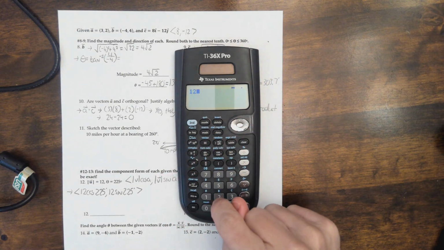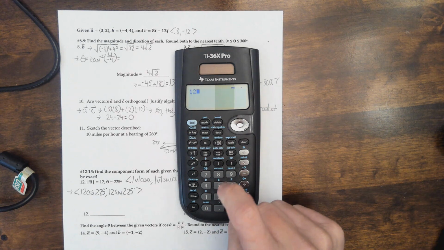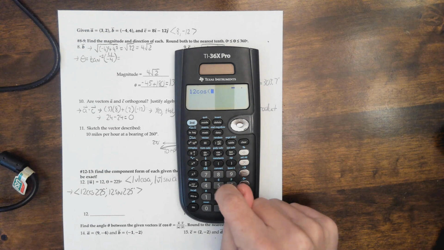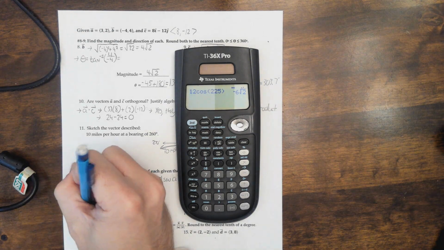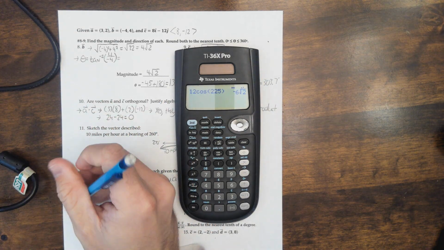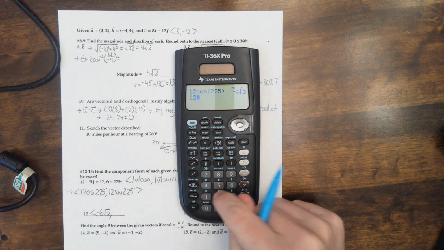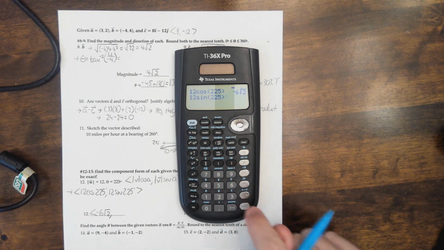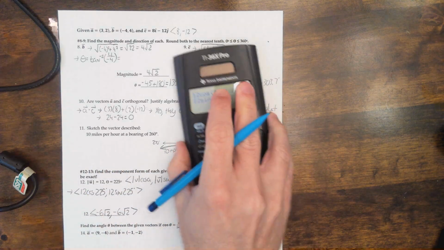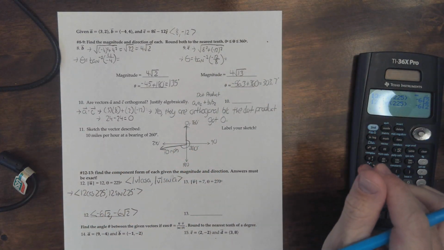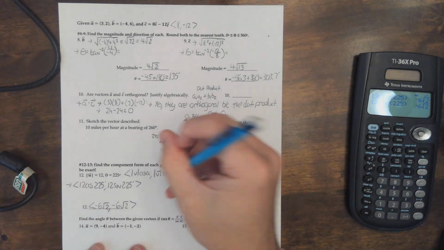And so that's going to be 12 cosine 225. Hit enter. Okay, we want the exact value. I do not want decimals. And then that's going to give me negative 6 root 2. And then we're going to do 12 sine 225, and we get a negative 6 root 2. And there you go. There is your component form for 12. Okay, 13. Same thing here.